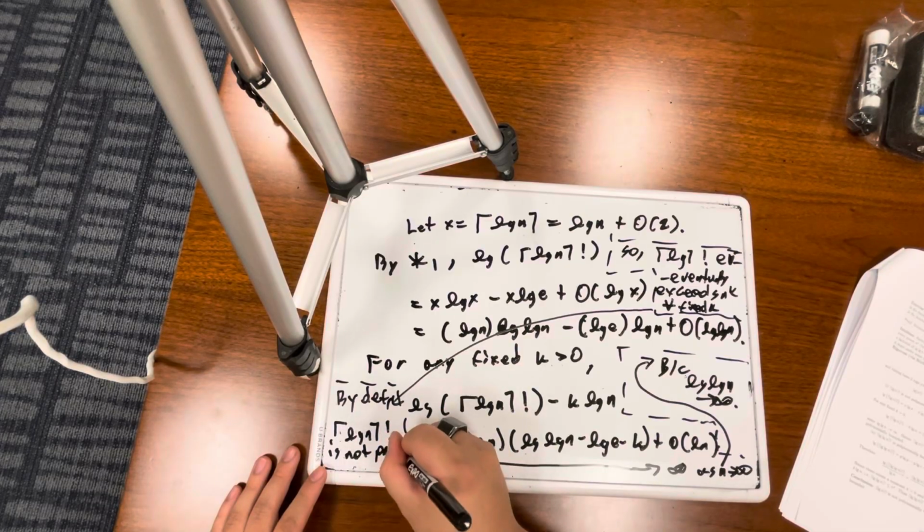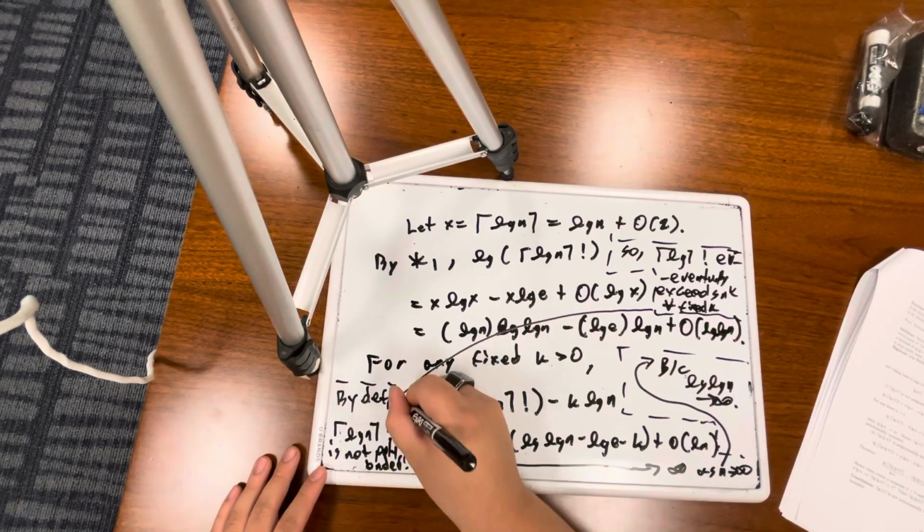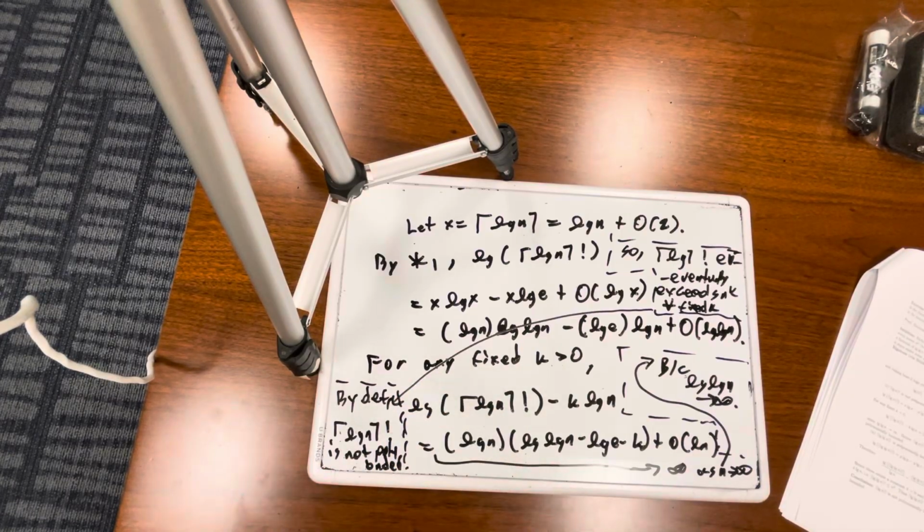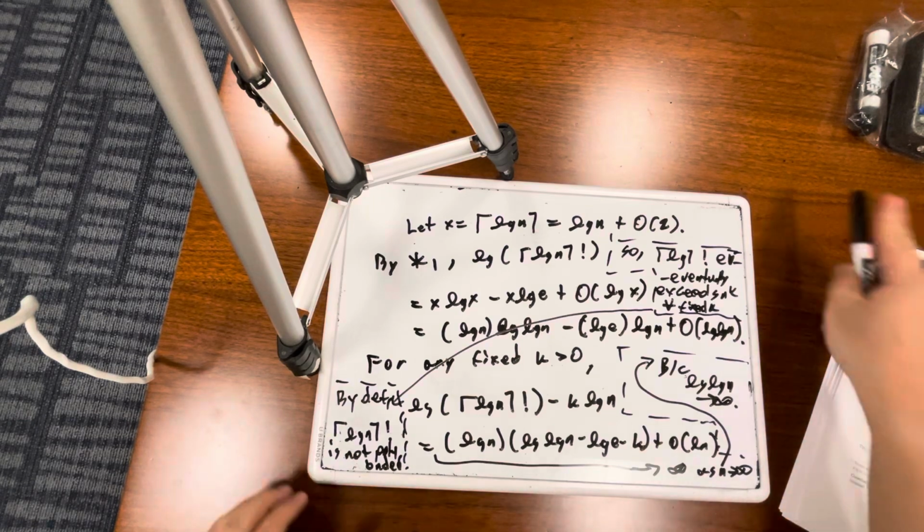I'm just going to say polybounded because I'm out of space, but you know what I mean. Okay, now let's proceed to the next part of this problem.